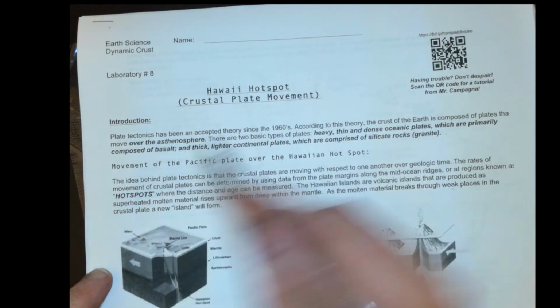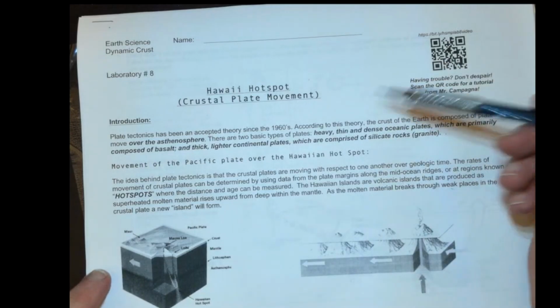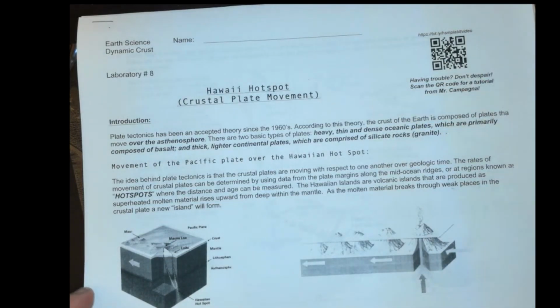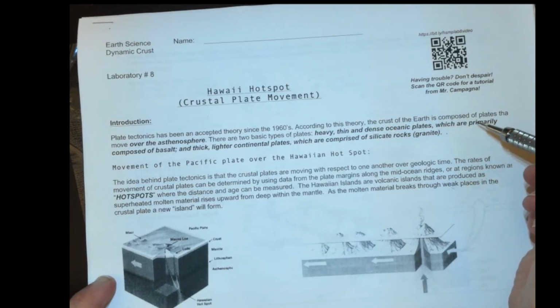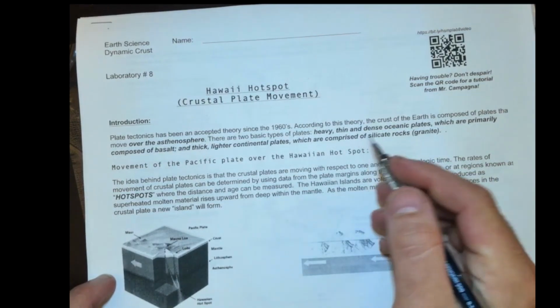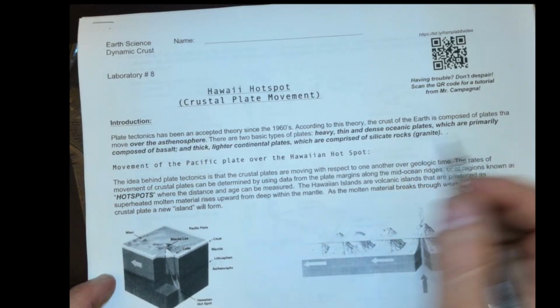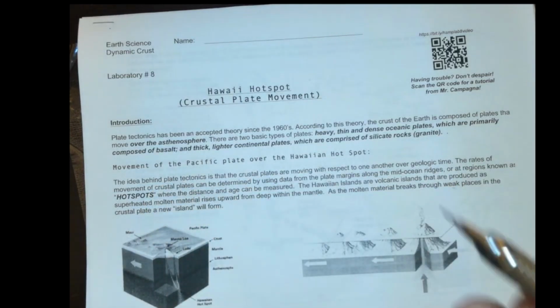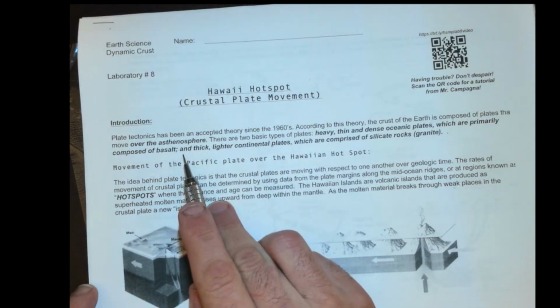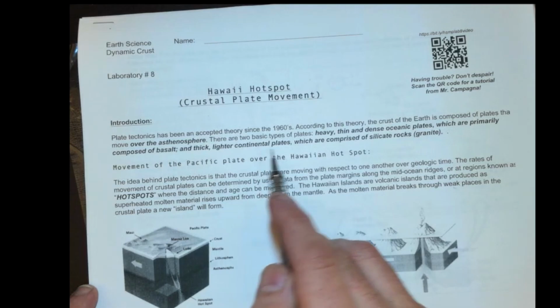Plate tectonics has been an accepted theory since the 1960s. If you remember, our friend Alfred Wegener was the one that really came up with that. According to this theory, the crust of the Earth is composed of plates that move over the asthenosphere. There are two basic types of plates: heavy, thin, and dense oceanic plates, which are primarily composed of basalt. That's a type of rock. Basically it's a black, high-density rock. If you remember, we spoke about the inner core and the outer core, mostly made up of iron and nickel. So is basalt. And thick, lighter continental plates.